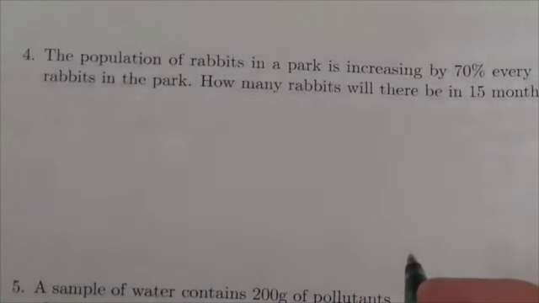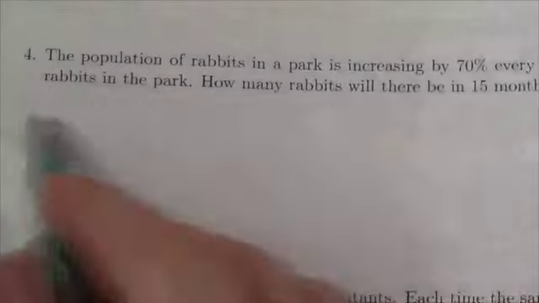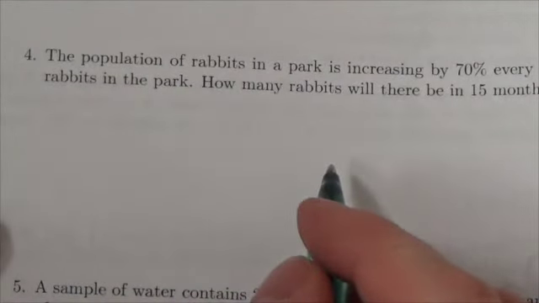Okay, hi everybody. We're working through the diploma prep material. This is the chapter on exponents and logarithms. Taking a look at a word problem here, an exponential word problem.